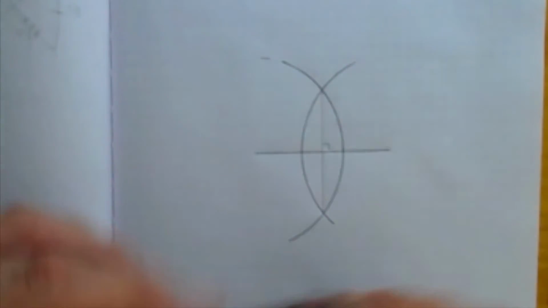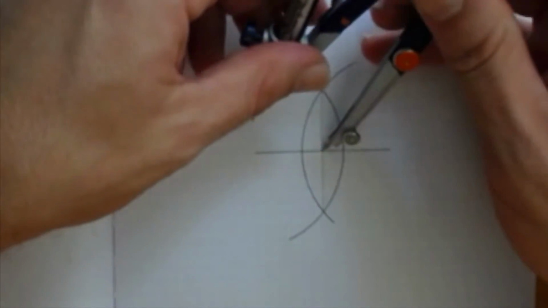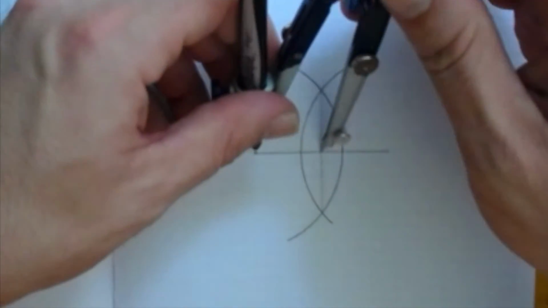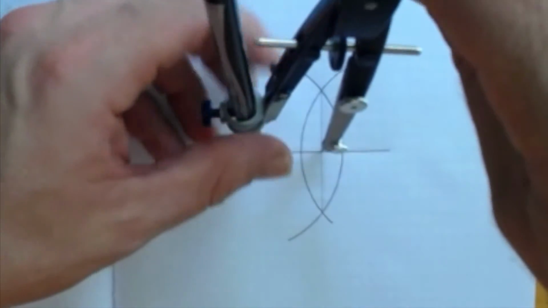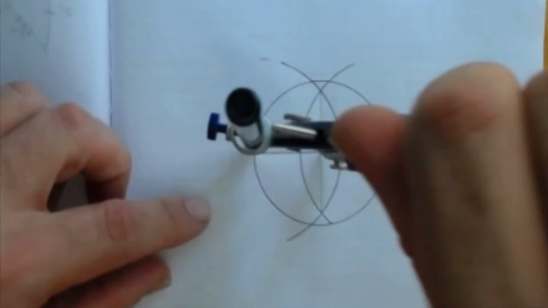Now how do I know that it is in fact bisected? Well, that would mean that if this is the center of the circle, I could draw a circle from here all the way around, and I'm using the radius of the circle as my ability to measure.